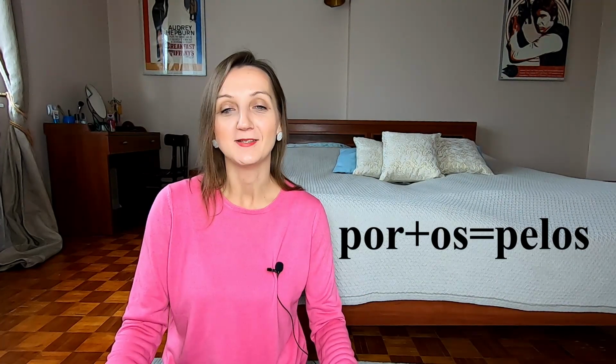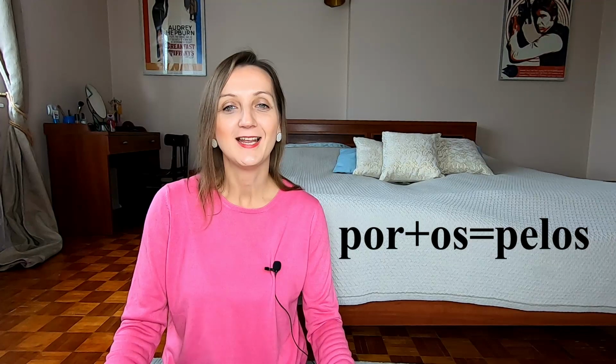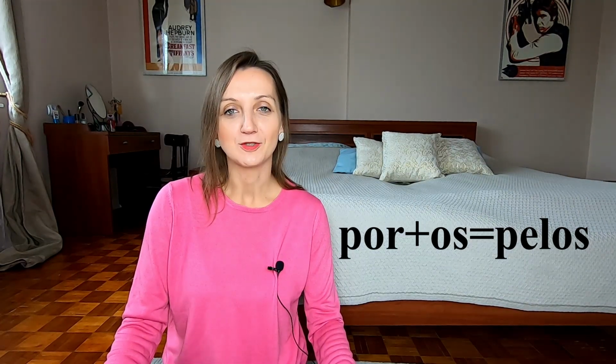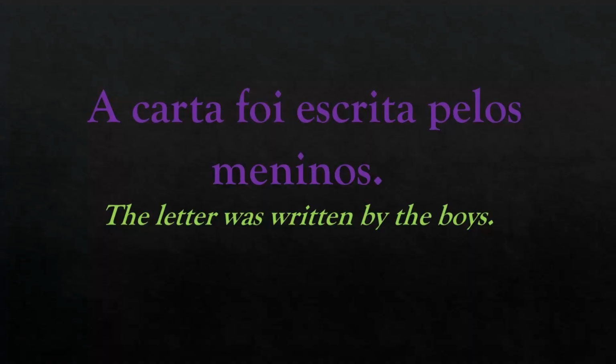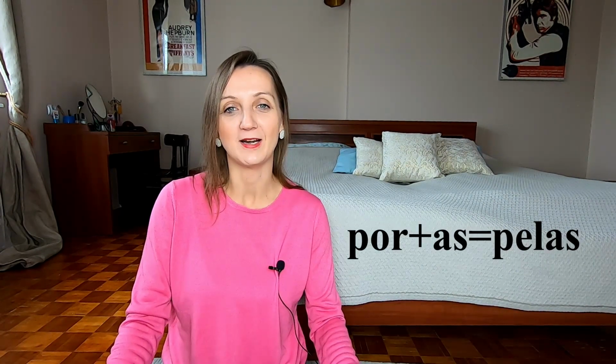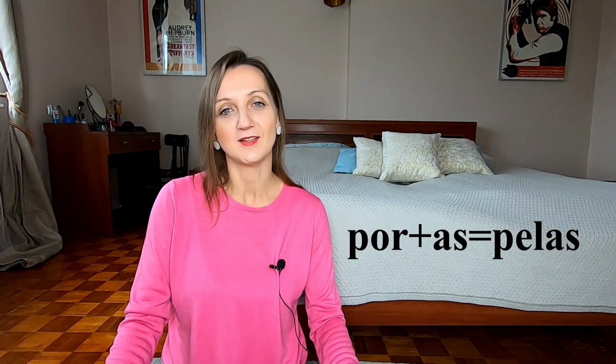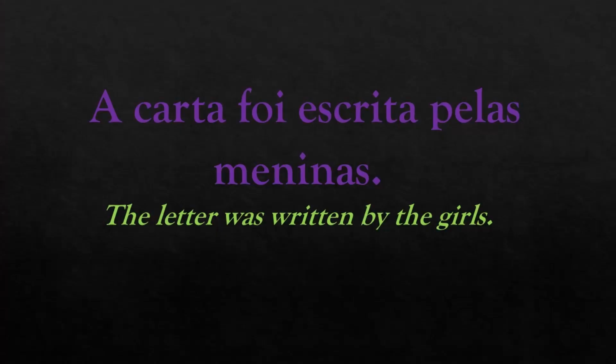Preposition por and masculine plural article os give together pelos. A carta foi escrita pelos meninos. Preposition por and feminine plural article as give together pelas. A carta foi escrita pelas meninas.